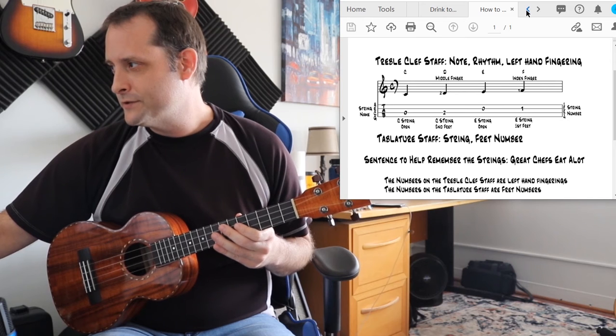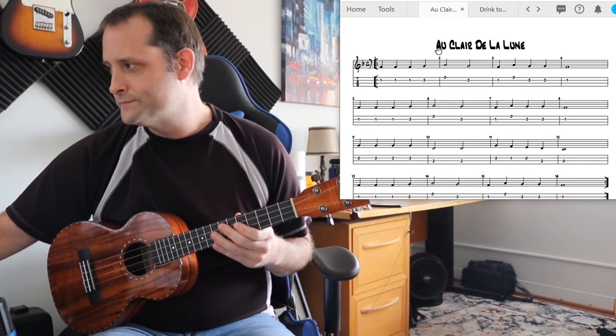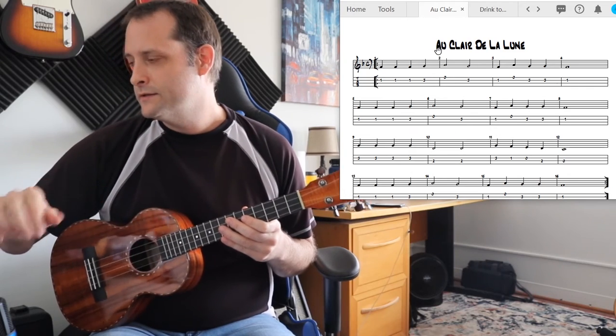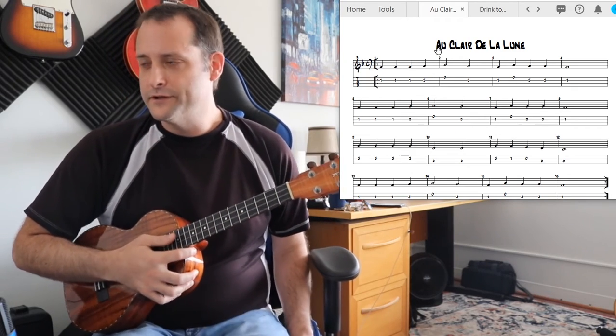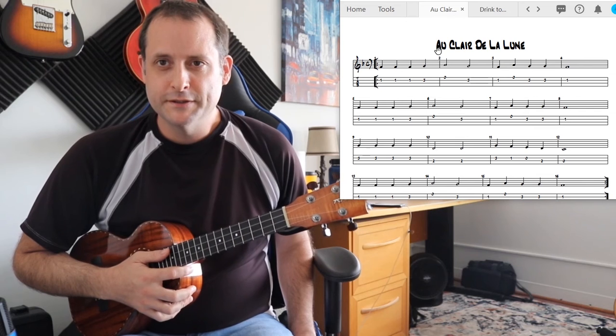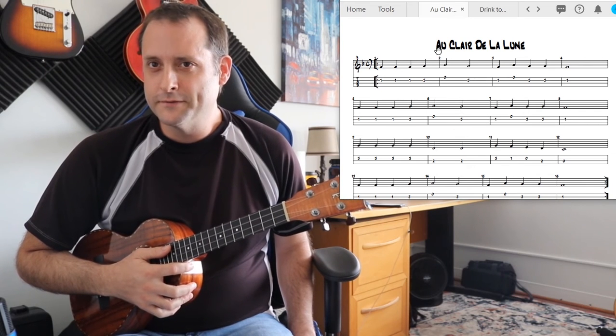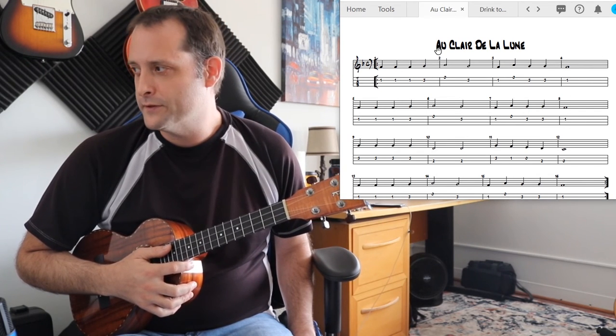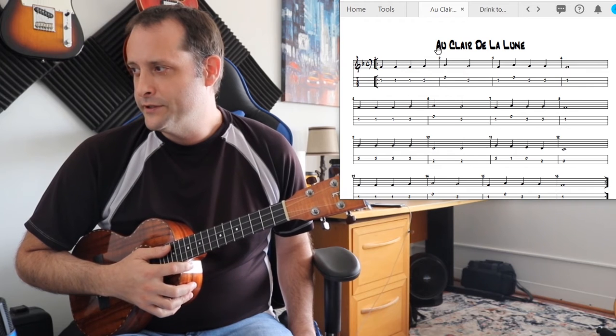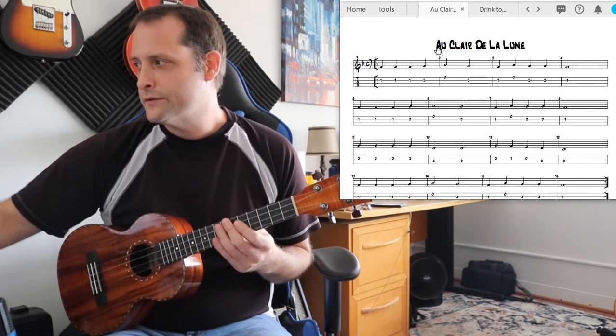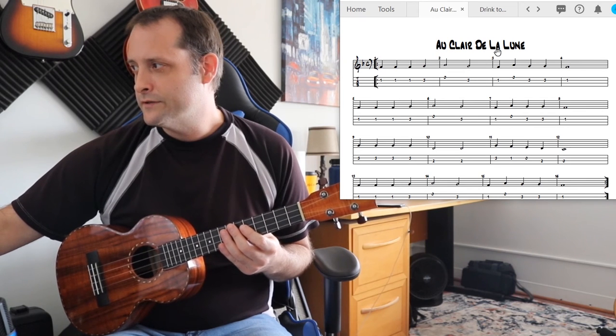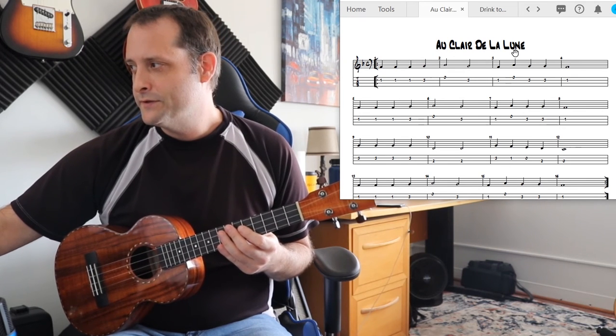Now we should be able to read a song. Let's do Au Clair de la Lune. This is sort of like the French version of Twinkle Twinkle Little Star, a little children's song, except instead of being about a star, it's about the moon. By the light of the moon is what that means.